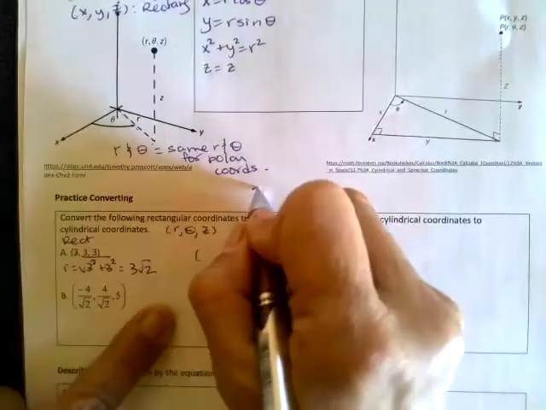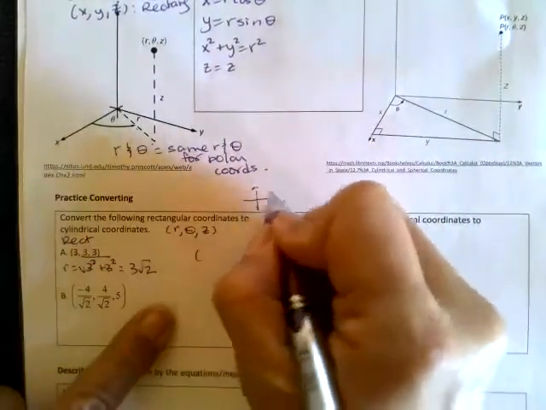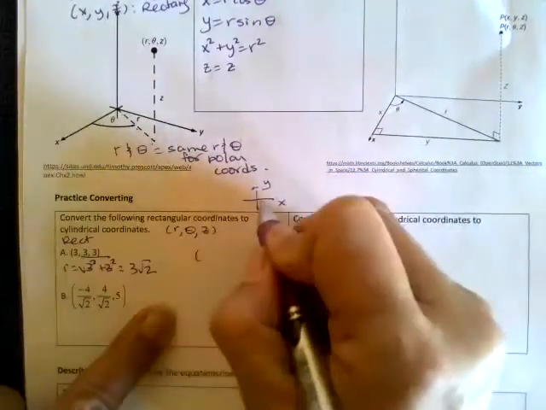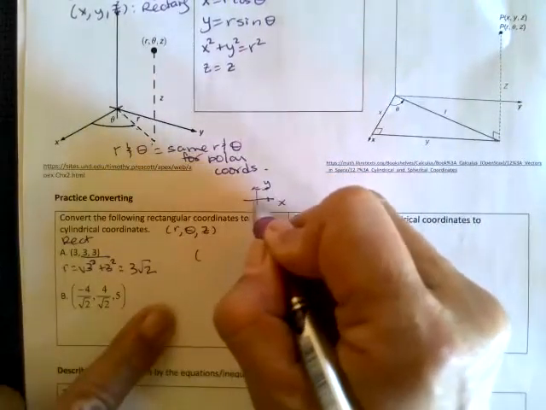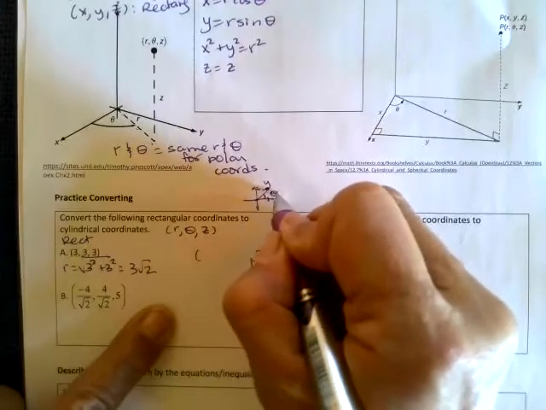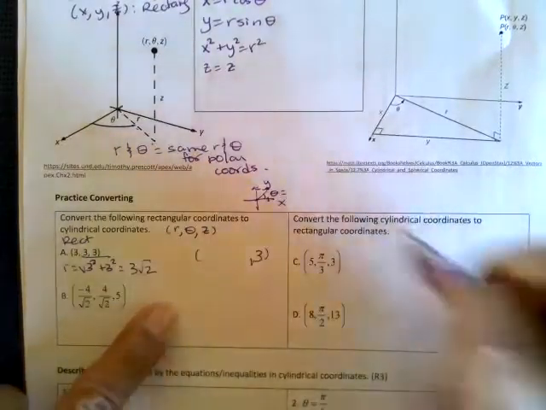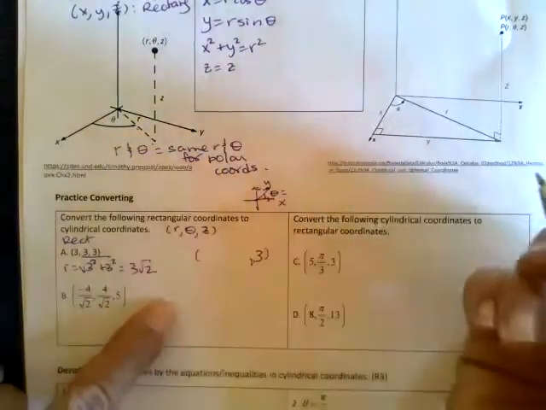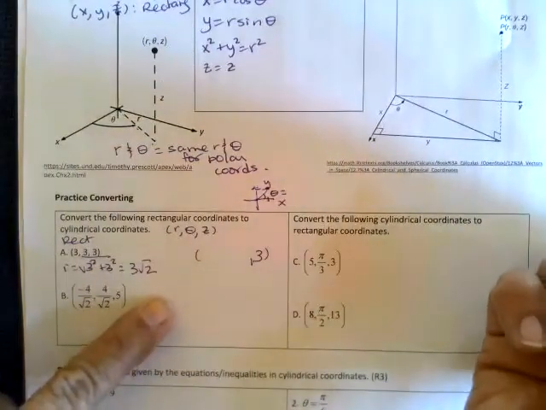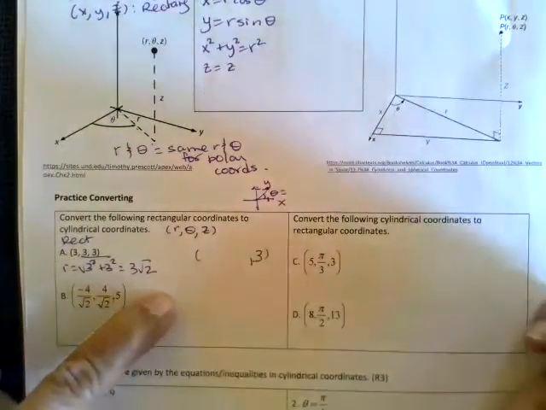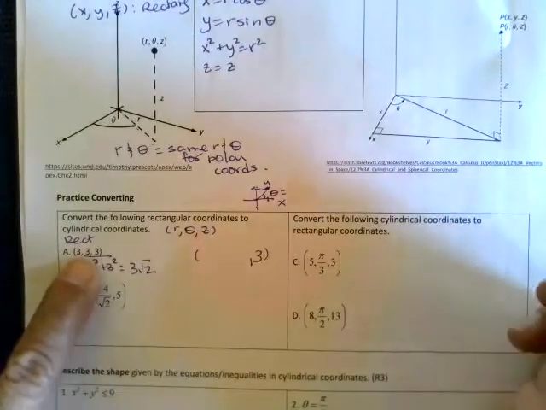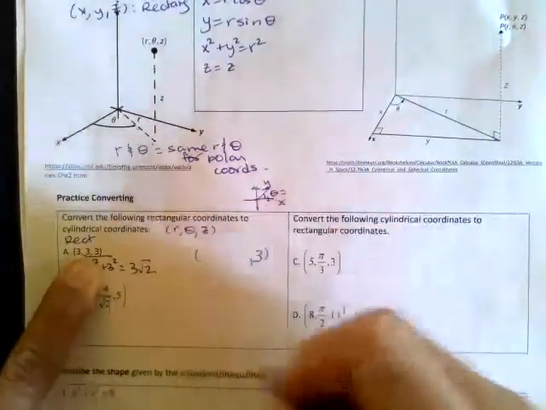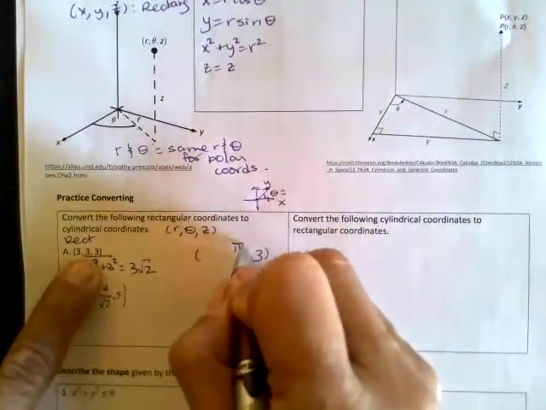If I want to do the XY part, I can just think of the XY plane. I'm out 3 to the right, and I'm 3 up. So what angle is that? Well, if the X and the Y are the same, that makes it pi fourths. We're pi fourths when both x and y are positive. That puts us at pi fourths in quadrant 1.